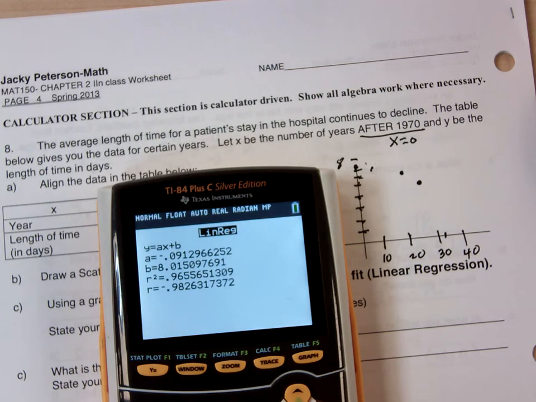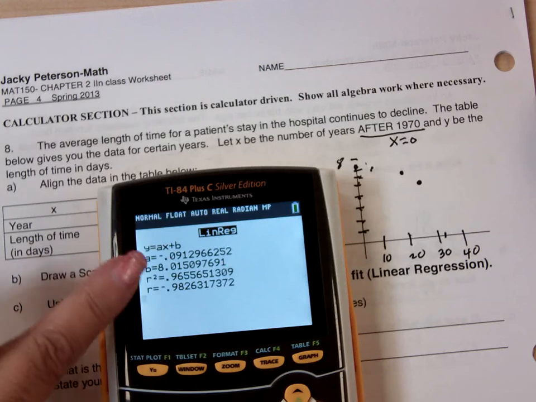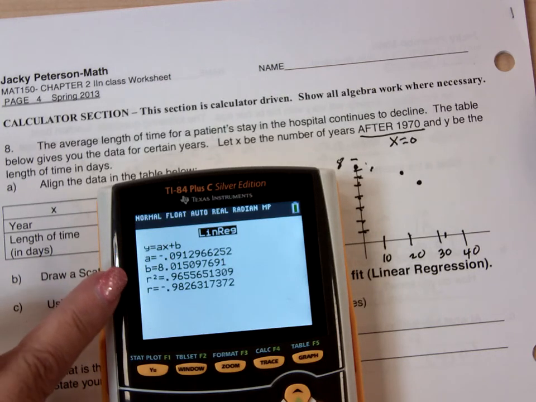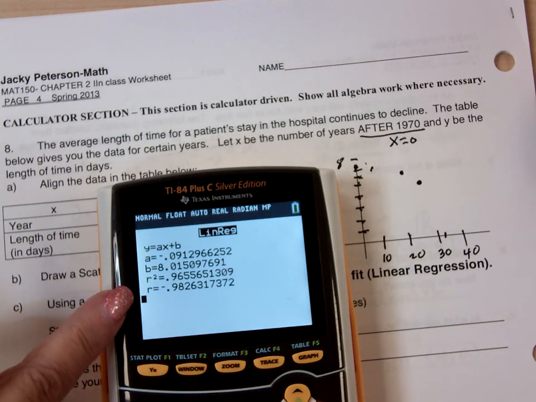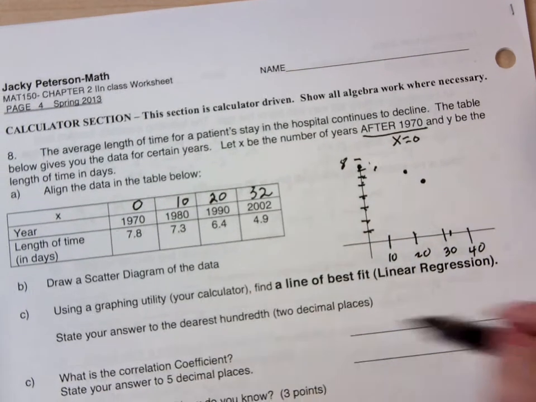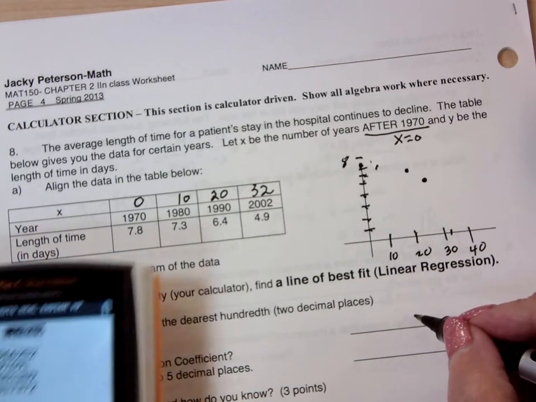And that looks better. So it's y equals ax plus b. A is negative 0.09. B, that's the y-intercept, is 8.01, and then there is r. That tells me how good the fit is. So this is state your answer to 2 decimal places.